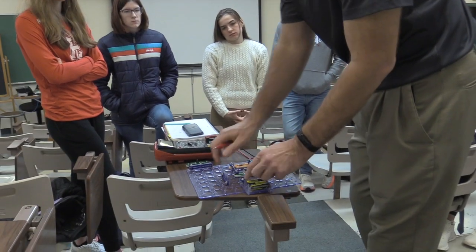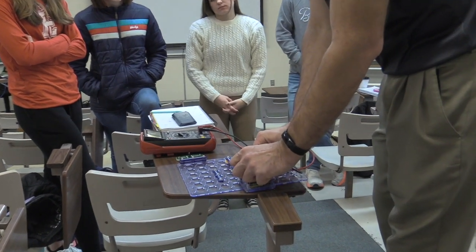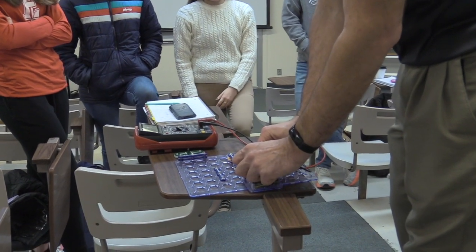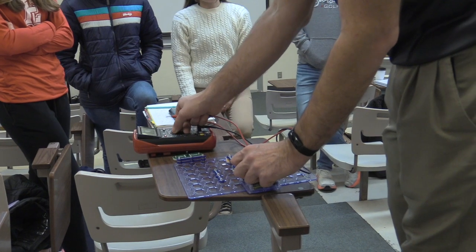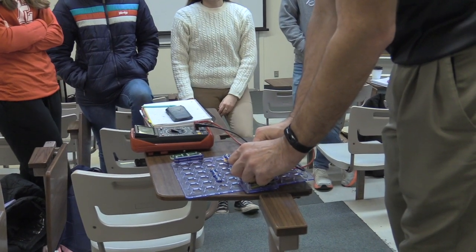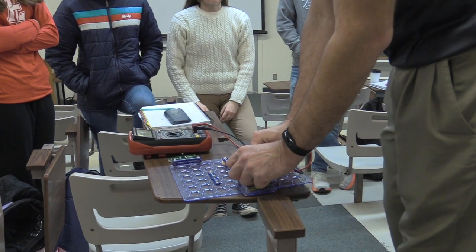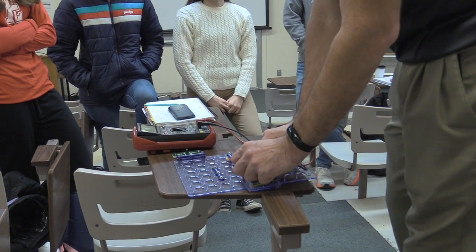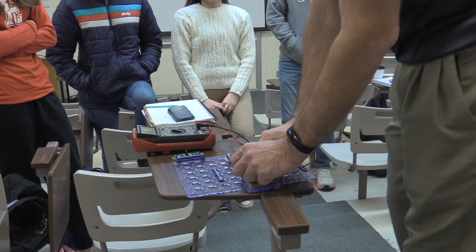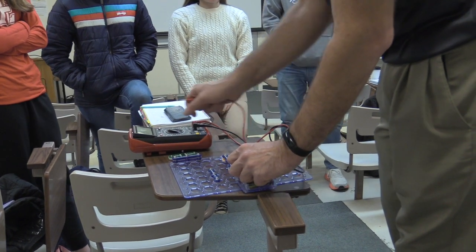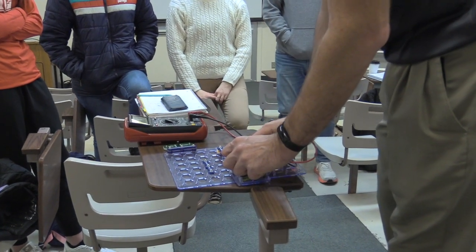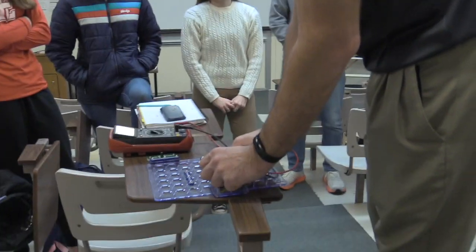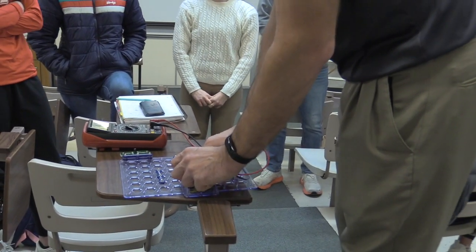If I disconnect it, it should read much closer to the 4.5 volts. There you go, 4.4. But I can do better than that. I can get more sig figs if I put it to the 20. 4.50. If I go to the 2, nothing. 2 is too small because 4.5 is bigger than 2, because that's how numbers work. So the best I can do is the 20 setting, and I can get 4.50.